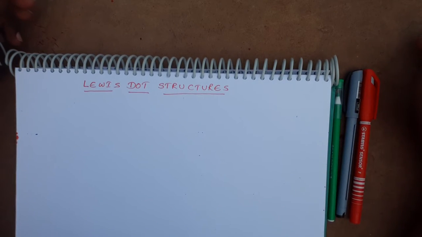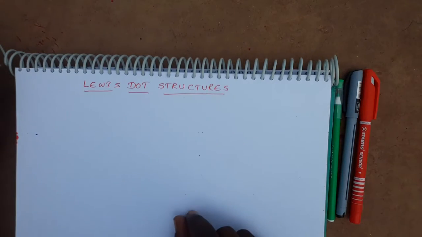Today we are discussing an important topic, that is Lewis dot structures. What is the meaning of Lewis dot structures?